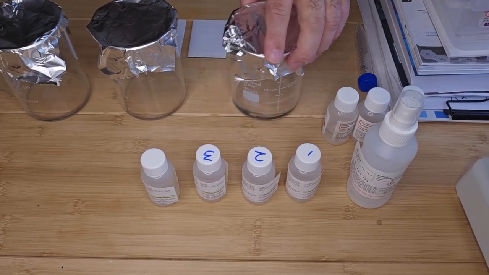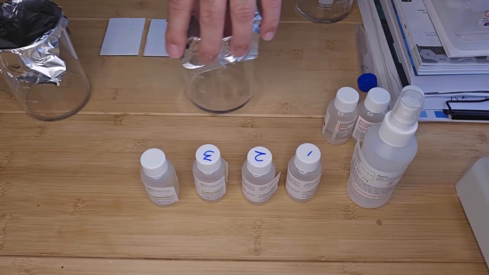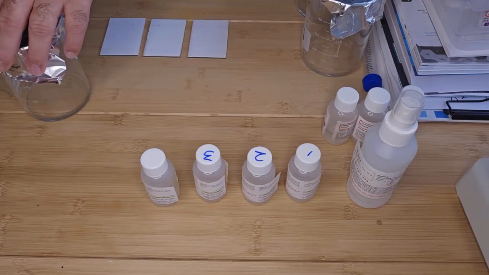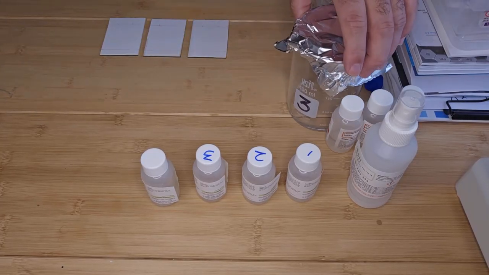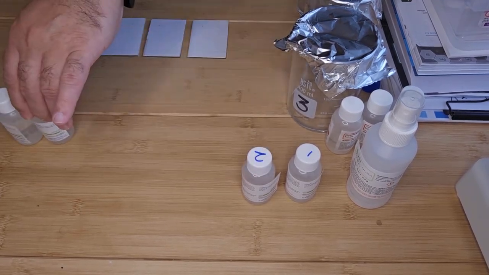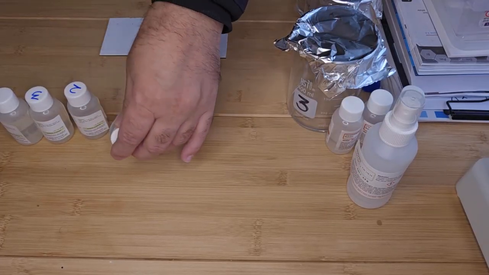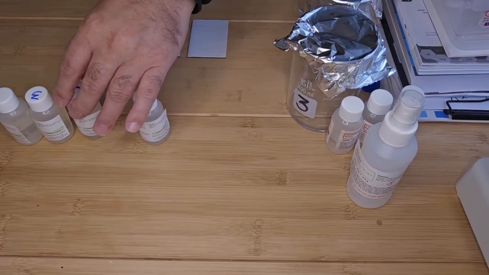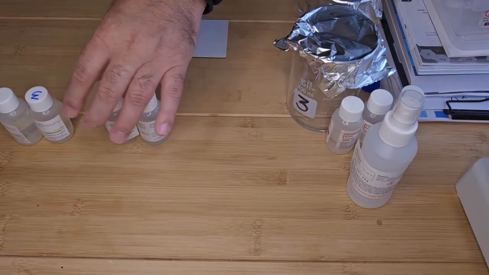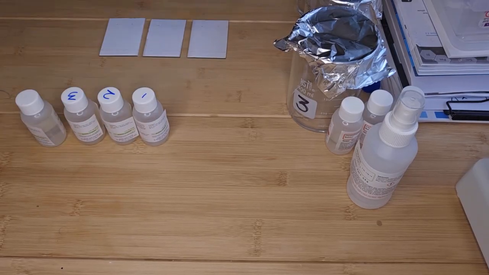So I'm just going to put these to the side while they equilibrate. Okay, and then I have my samples here. I have 3 standards, alanine, leucine, and glycine. And then I have my unknown sample here.